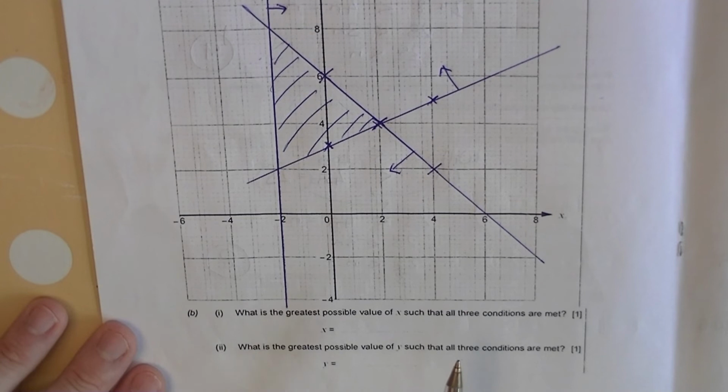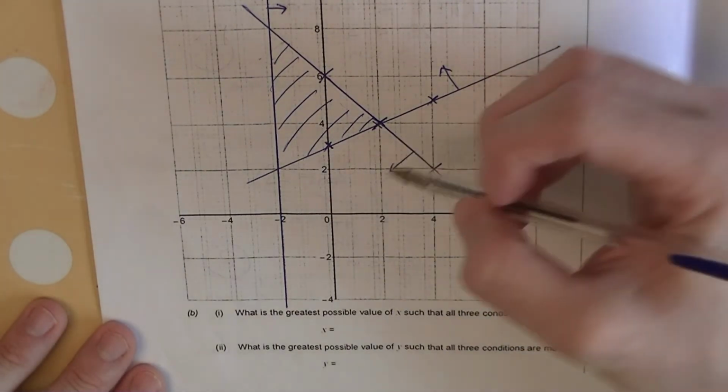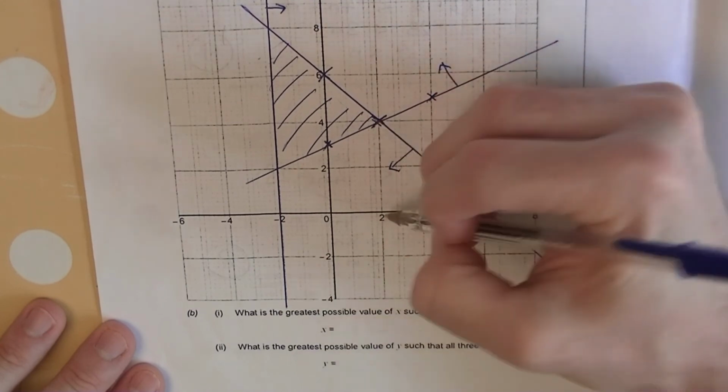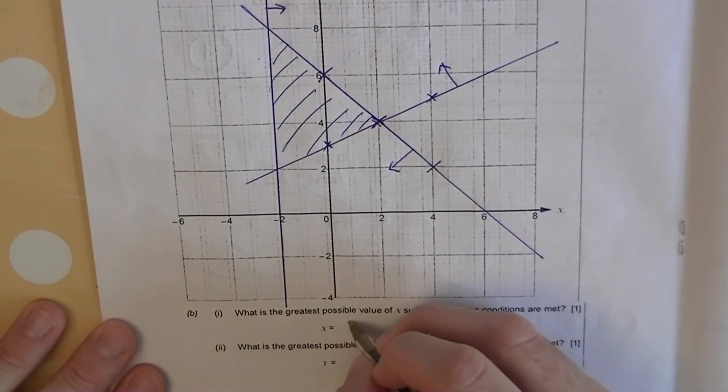So what is the biggest value of x that satisfies all those conditions? I'm looking at this point here, which is x equals 2.